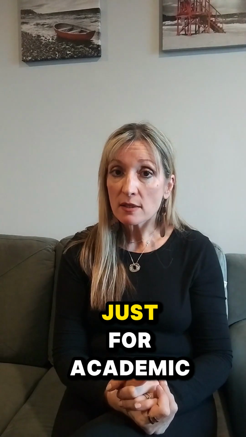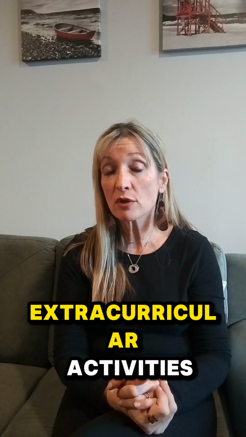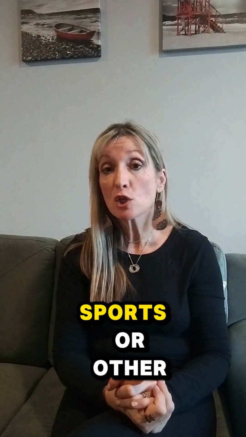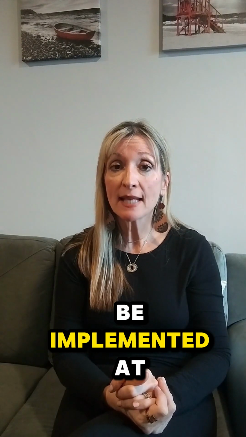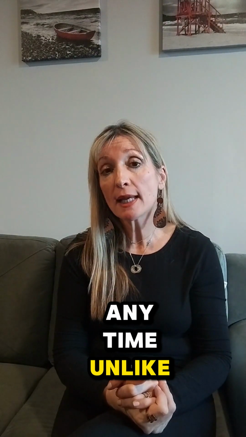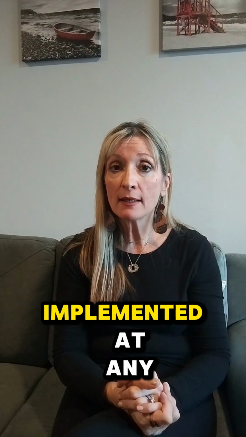Now here's some 504 plan facts. 504 plans are not just for academic accommodations. 504 plans can also provide accommodations for extracurricular activities, sports, or other school-sponsored events. 504 plans can be implemented at any time. Unlike IEPs, which require a formal evaluation process, 504 plans can be implemented at any time during the school year.